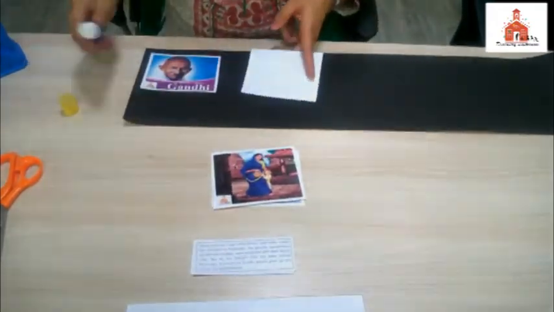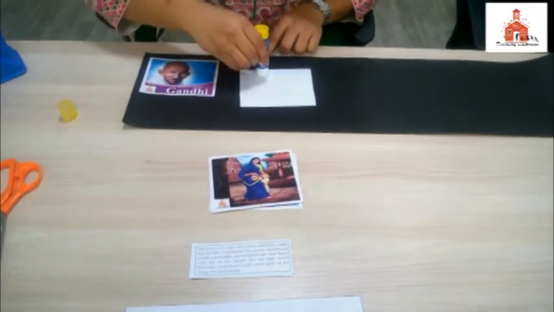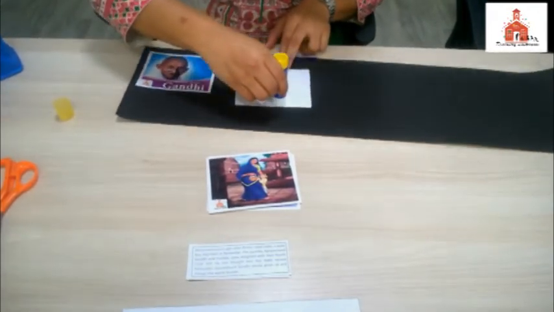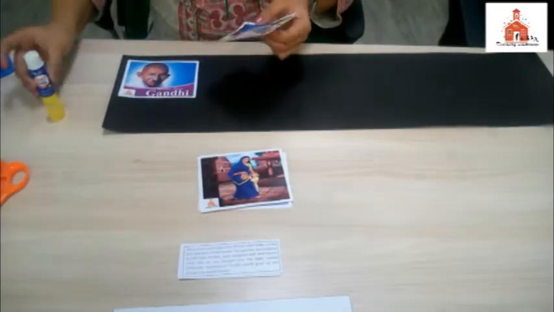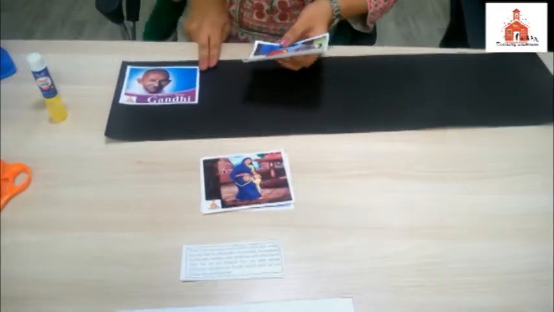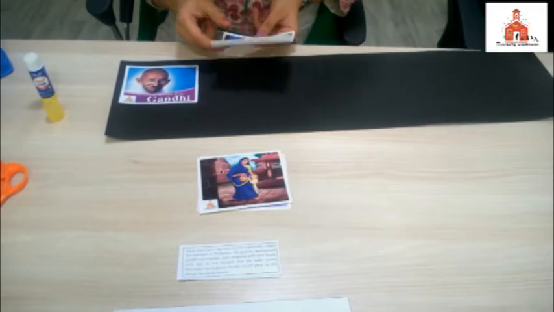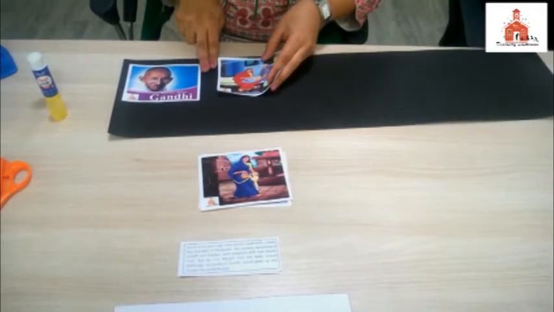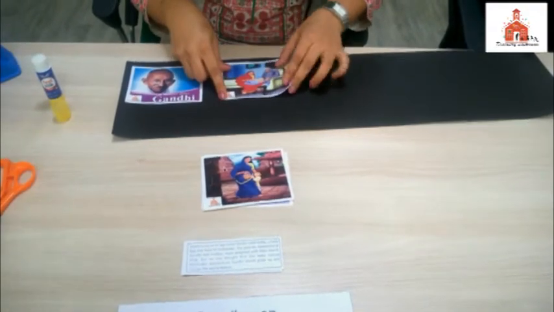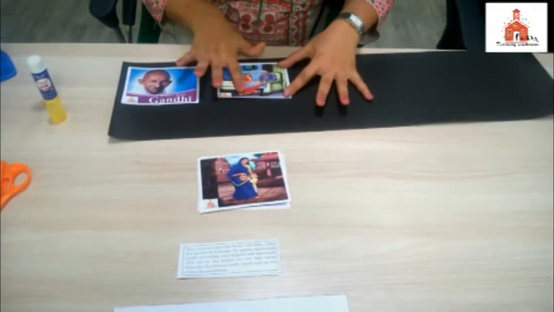This is my first picture card for the story. Again, spread the glue on the sides, leaving equal distance, so I can take my 2 finger spacing, keeping it aligned. I paste my first picture card here.